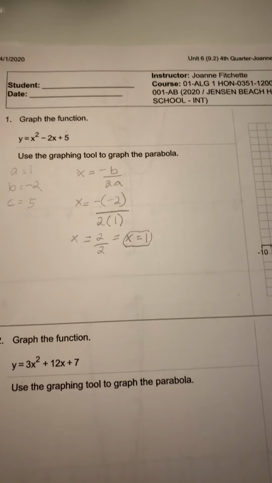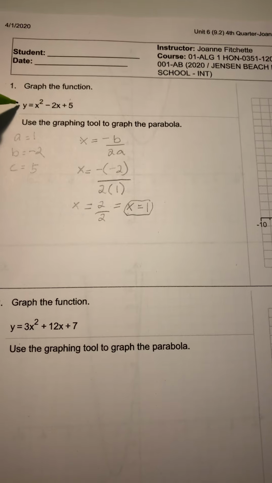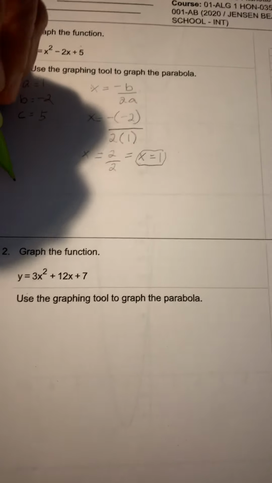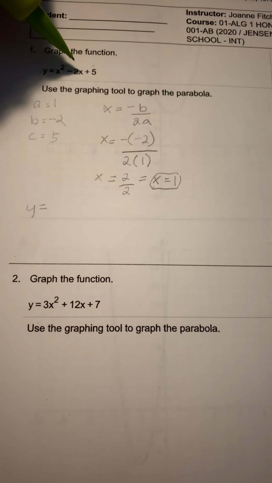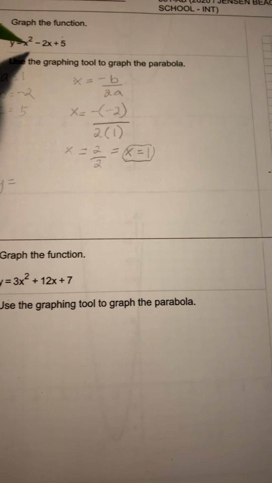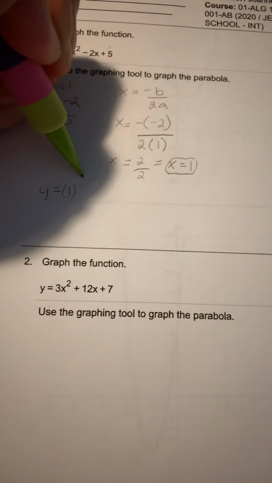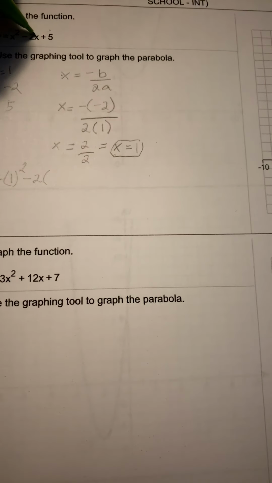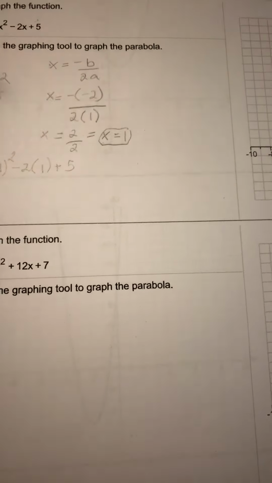Okay, so let's talk about the next step. After I find my x, I need its partner. I need the y because I need an ordered pair for a vertex. How do I solve for that y? Well, I already have the x, so I'm going to substitute the x in this equation. So x is going to be 1 squared minus 2, here's x again, so I'm going to replace that with a 1 again, plus 5.